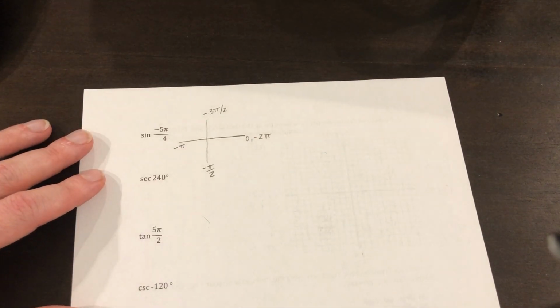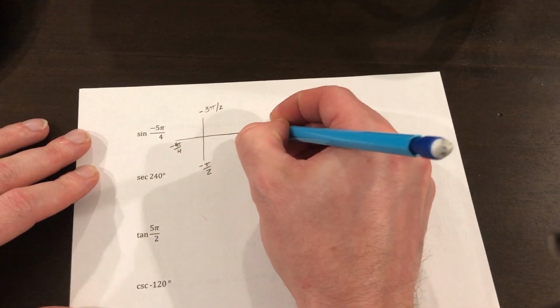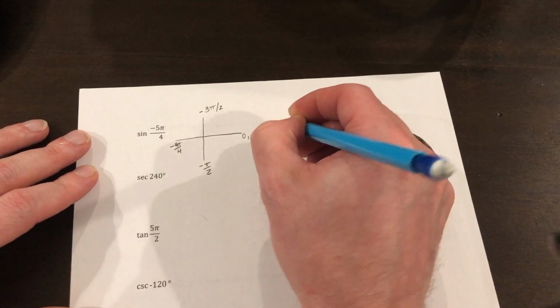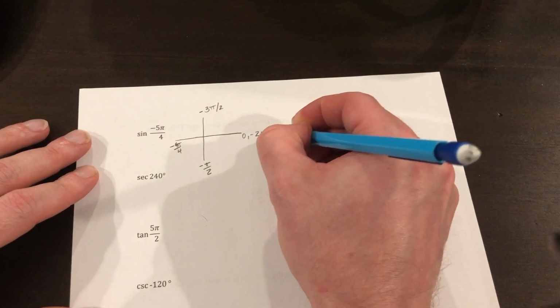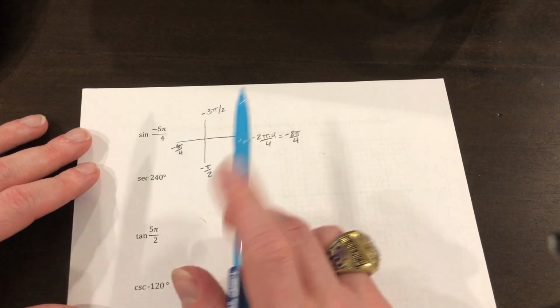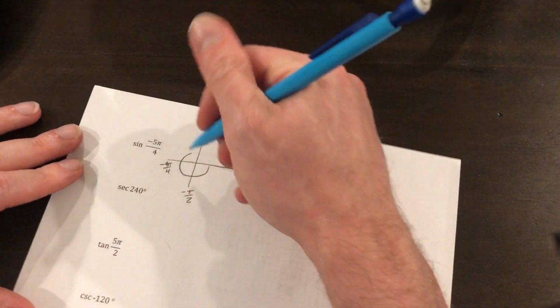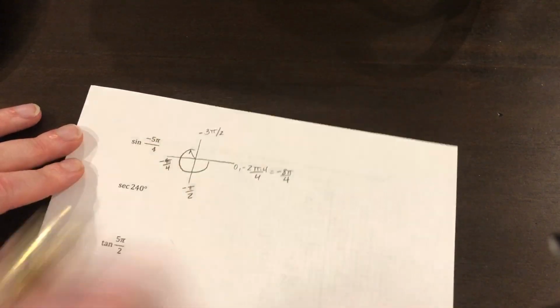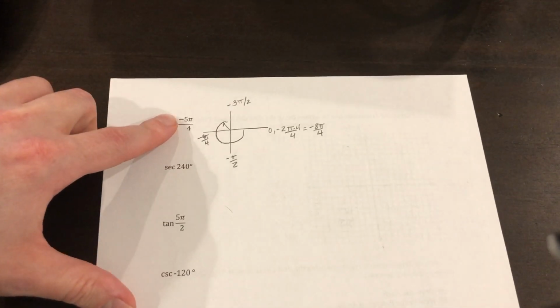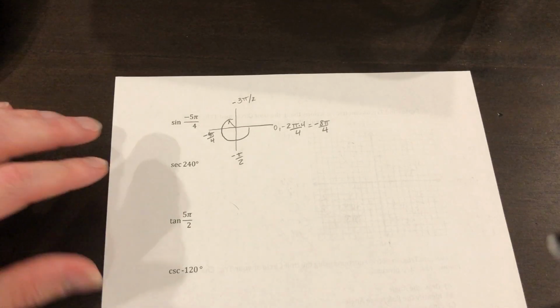We're in fourths, so we're going to multiply this by 4 over 4, so it's negative 8 pi over 4. Negative 5 pi over 4 is going to be past negative 4 pi over 4, so it's going to land us in quadrant 2. Now this negative just tells you what direction you draw the angle, so it has nothing to do with the ASTC step.